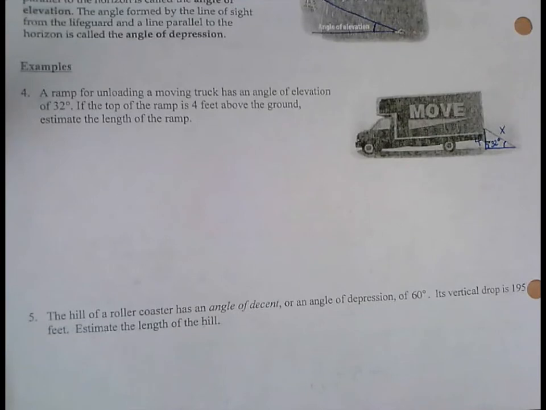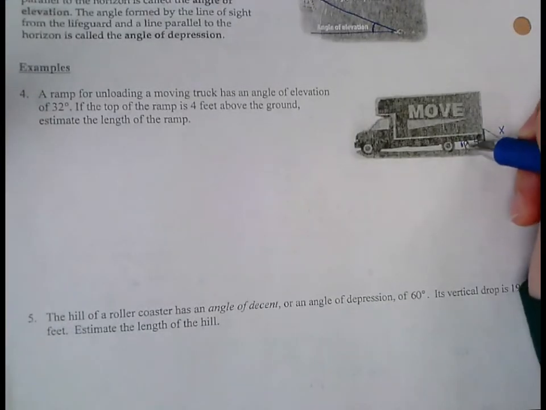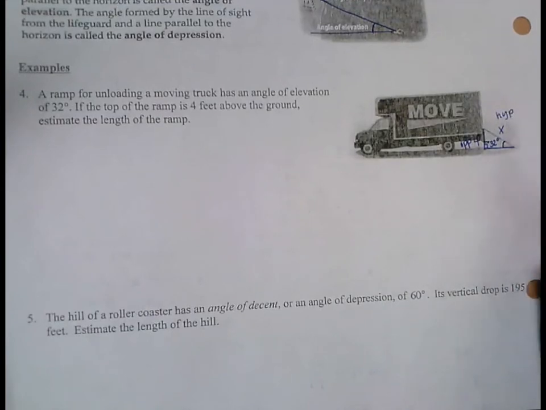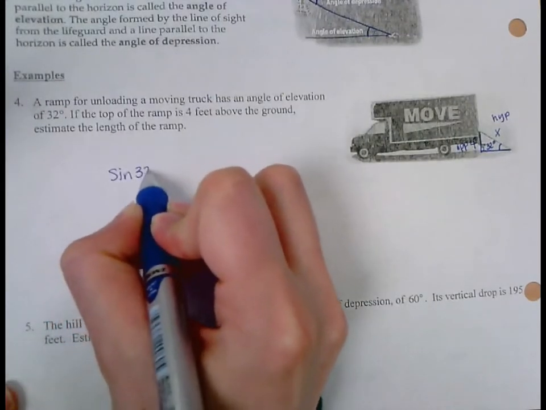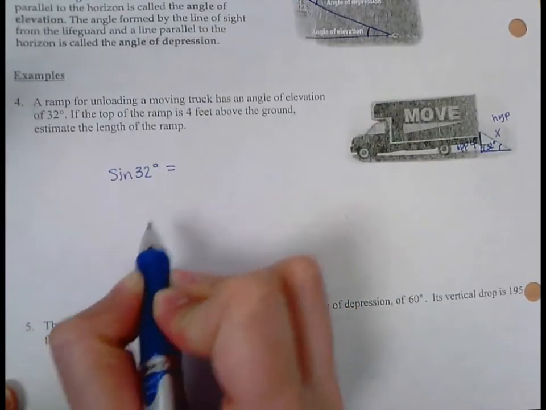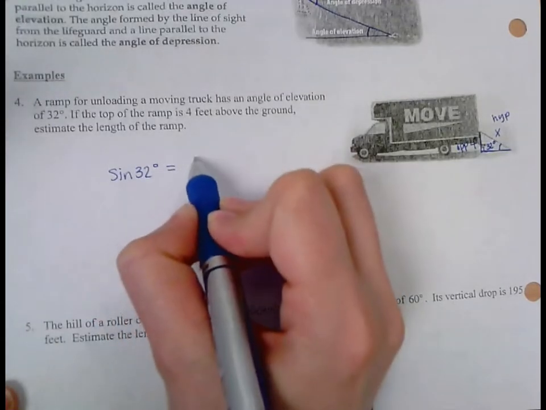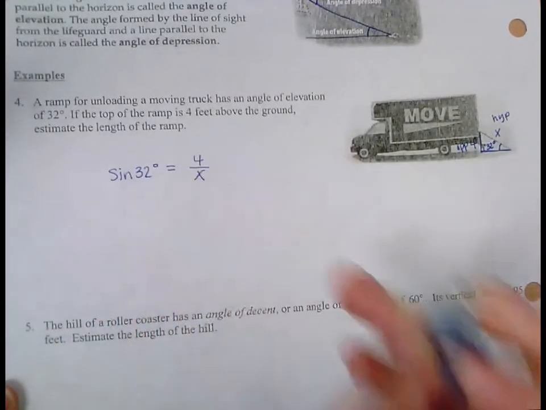Once you have it set up, now you're doing what we did in the previous examples. Here we're trying to find a side length, so we have to set up a trig function to do so. So if we have the opposite and the hypotenuse, what trig function are we using? Sine. So I would set up sine of 32 degrees is equal to opposite over hypotenuse, so 4 over x.